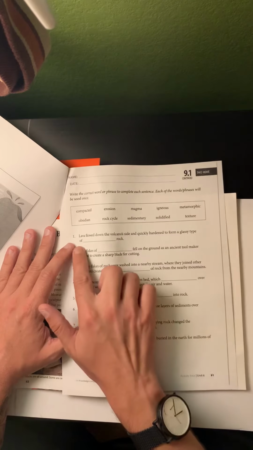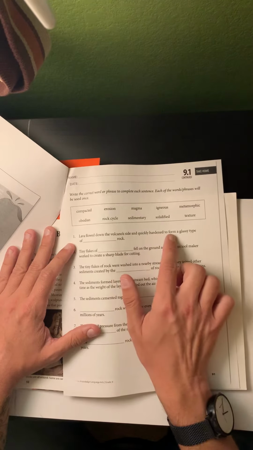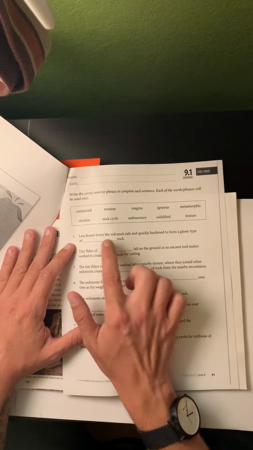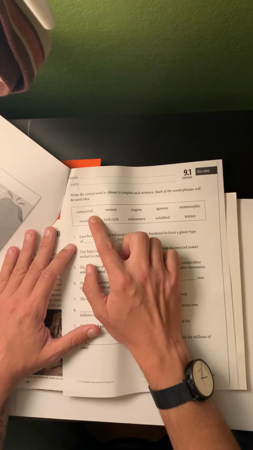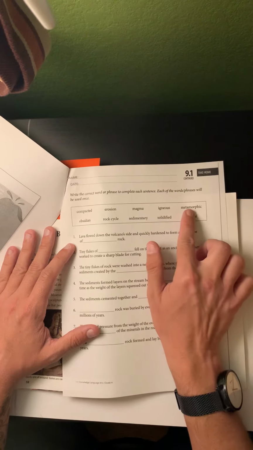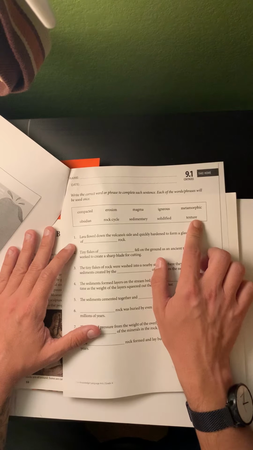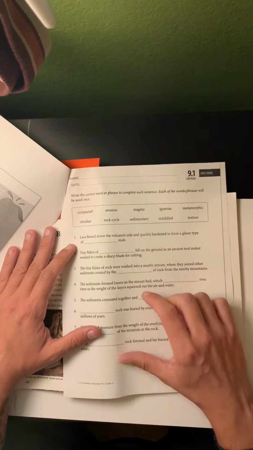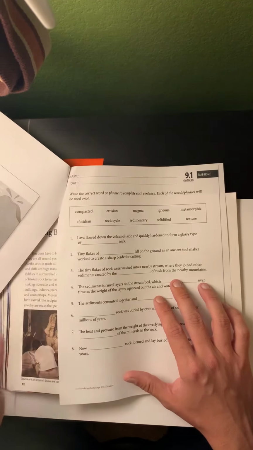For example, question number 1: lava flowed down the volcano's side and quickly hardened to form a glassy type of blank rock. And you'll be able to pull down a drop-down menu that says compacted, erosion, magma, igneous, metamorphic, obsidian, rock cycle, sedimentary, solidified, or texture. You can only use one of these words or phrases for each question. So there's 10 words and 10 questions that you'll see on the Google form or in your packet.